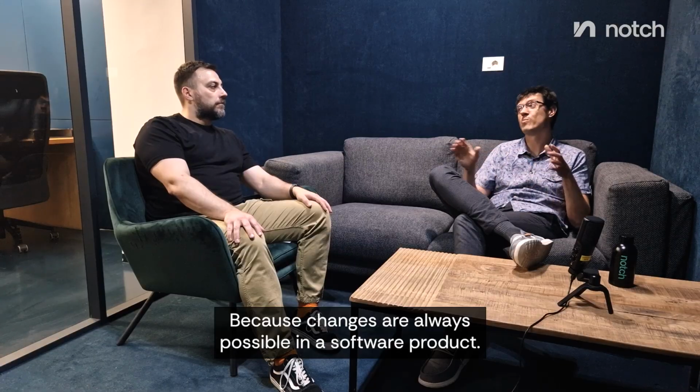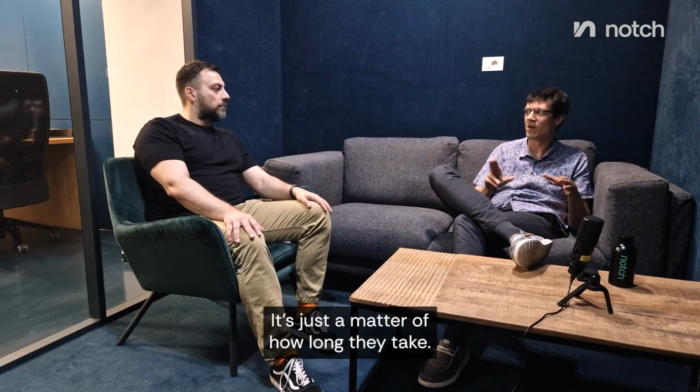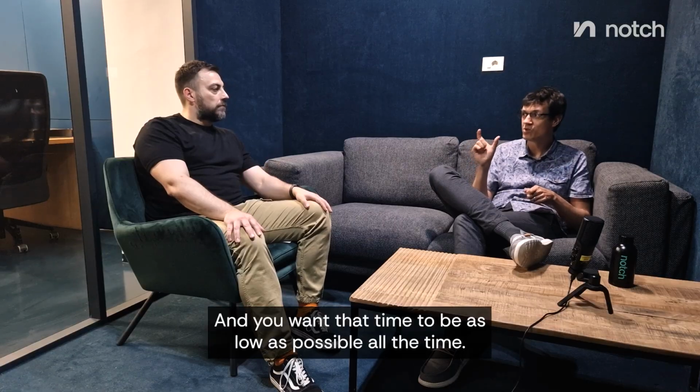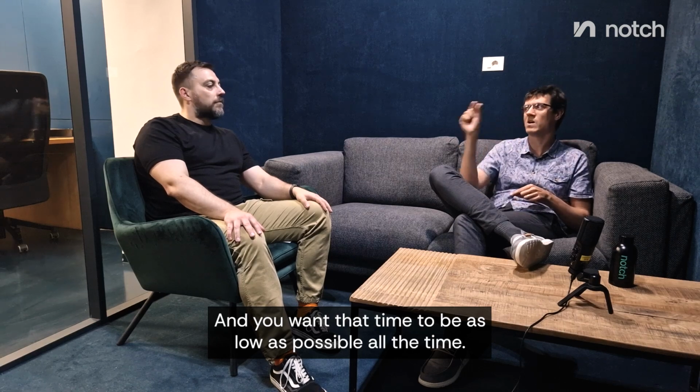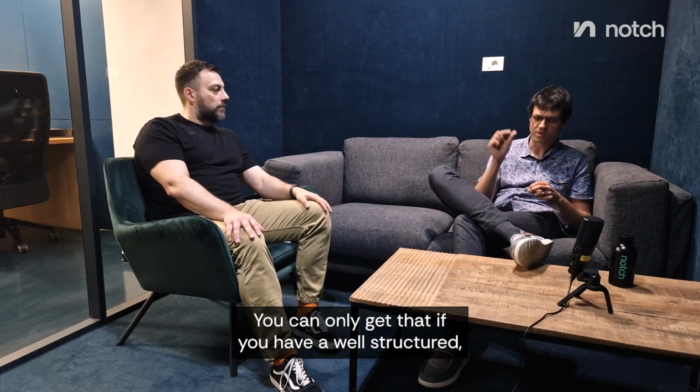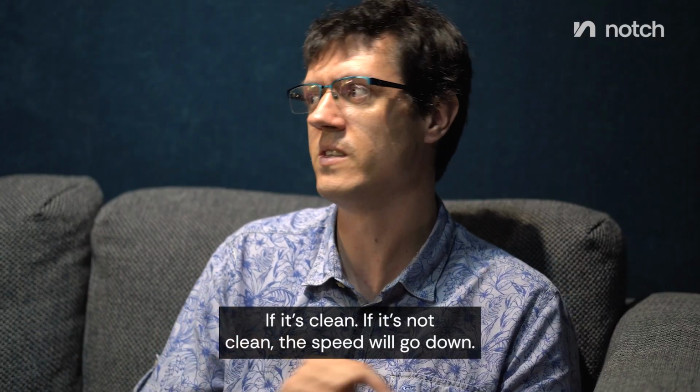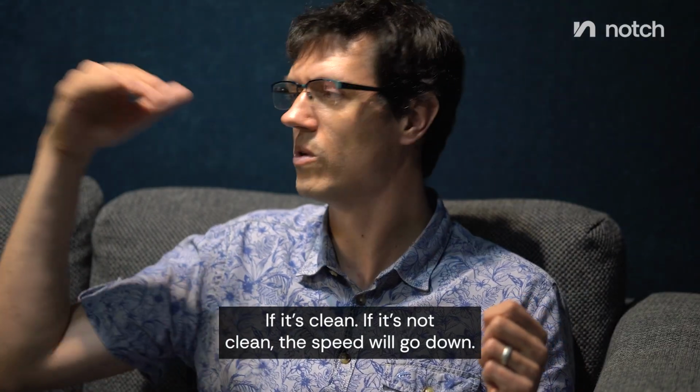Because changes are always possible in a software product. It's just a matter of how long they take, how much effort, how much time. And you want that time to be as low as possible all the time. You can only get that if you have a well-structured, well-factored product. If it's clean. If it's not clean, the speed will go down.